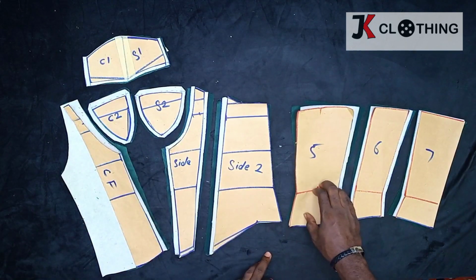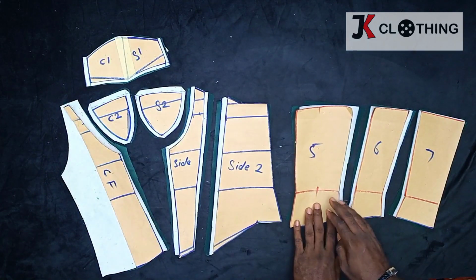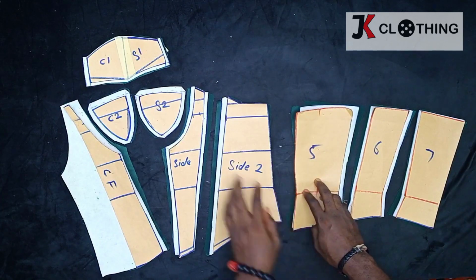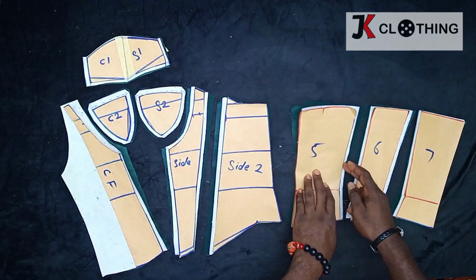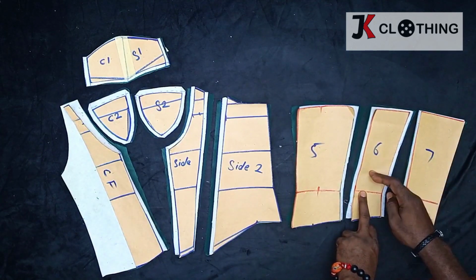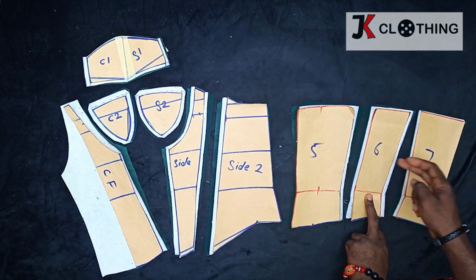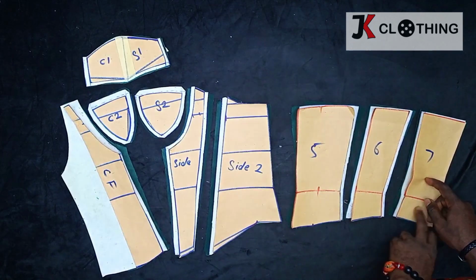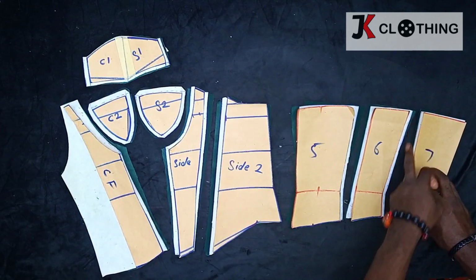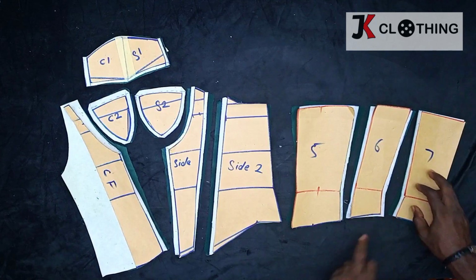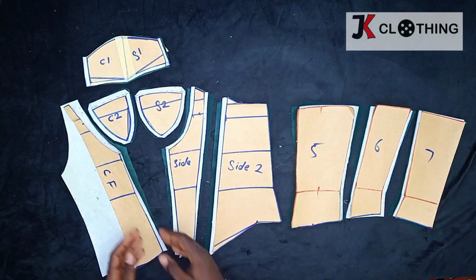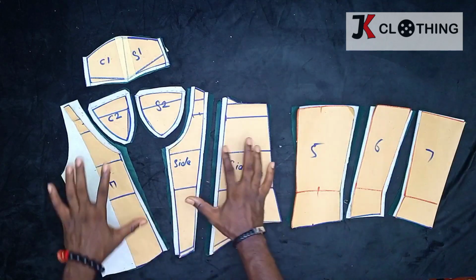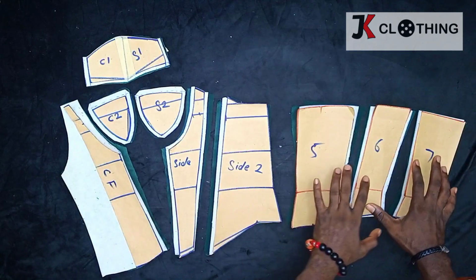When we go to the back pattern, we have added our seam allowance not on the side here, which will be joined to the front pattern, but then on the other direction, which will be attached to number 6. Number 6 has allowance on both the left and the right sides. And number 7 also has allowance on this side, which will be attached to number 6. So these are the allowances as we have attached them to it. We are going to join the pieces. We are joining the front pieces, and then we join the back pieces.